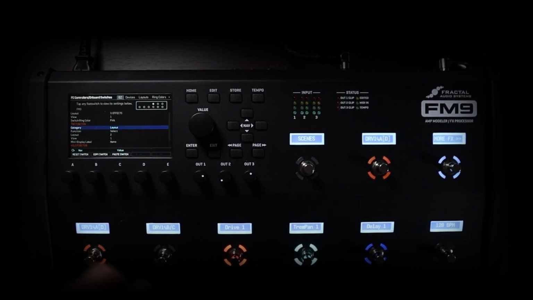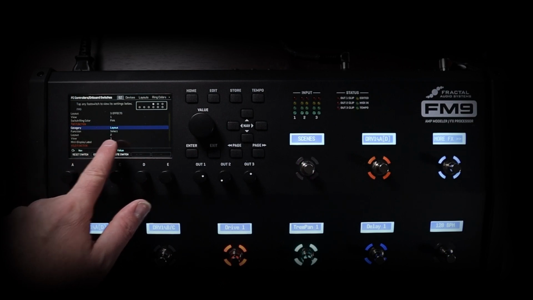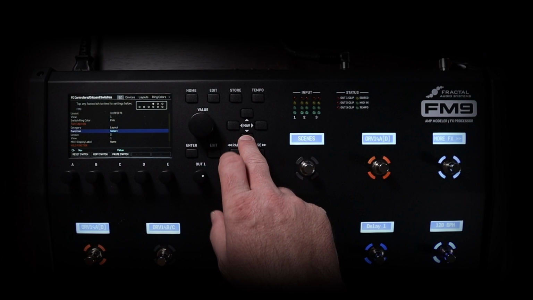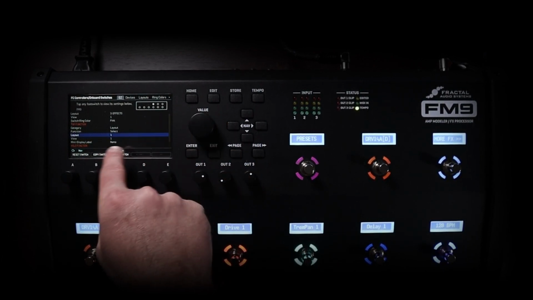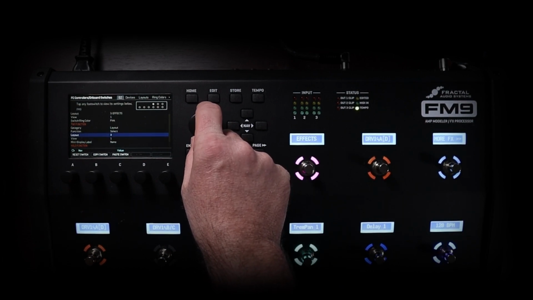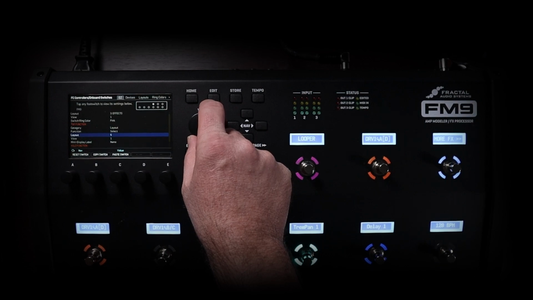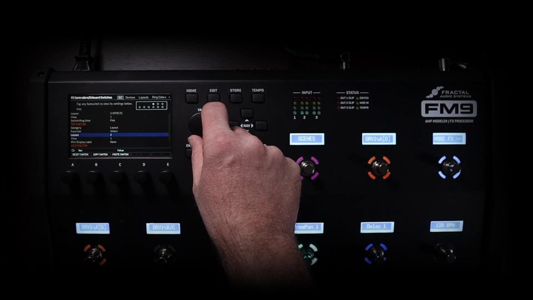So I chose category is layout, function is select, layout is 2, and you can actually see what this changes to right here. So layout 1 is my presets, layout 2 is scenes, layout 3 is effects, more effects, and so forth, just like you saw on the master layout view.